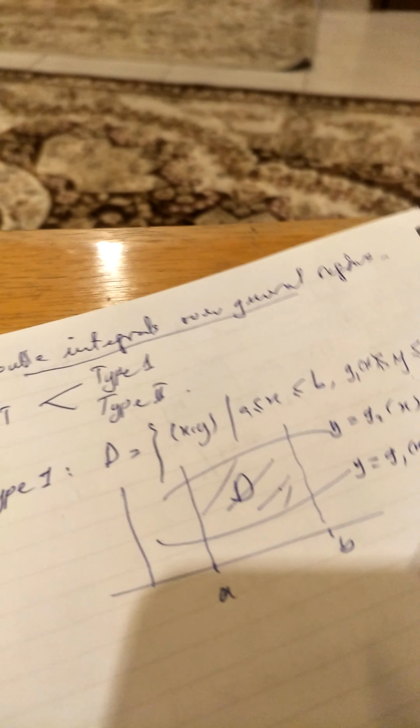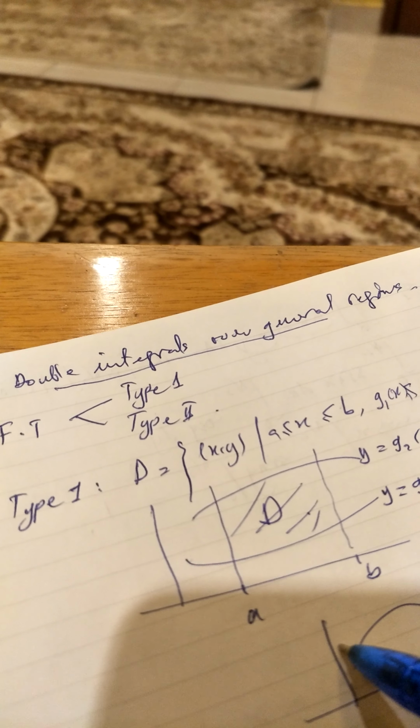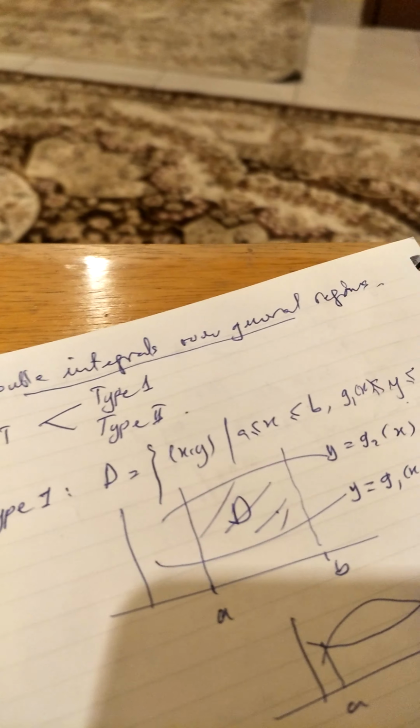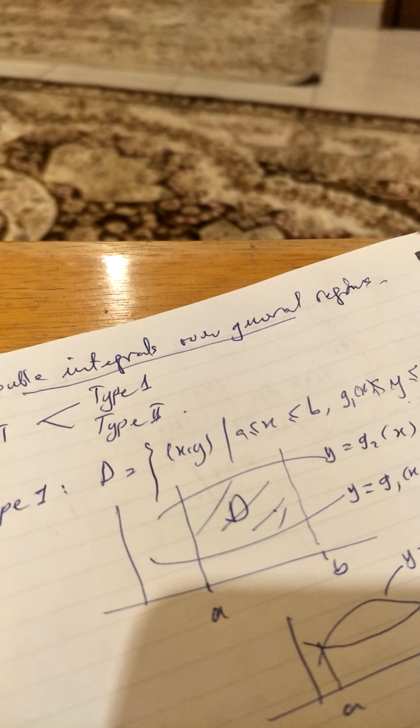Or we can also have something like this. This is from a to b. This is y equals g1(x), g2(x).